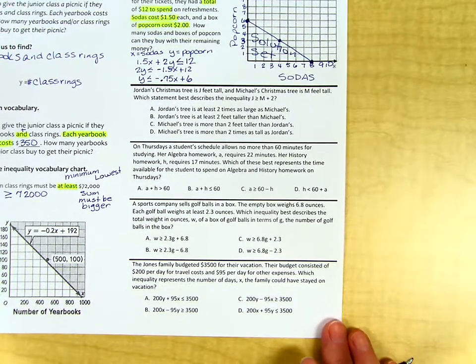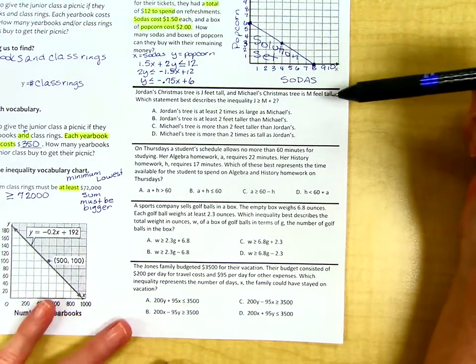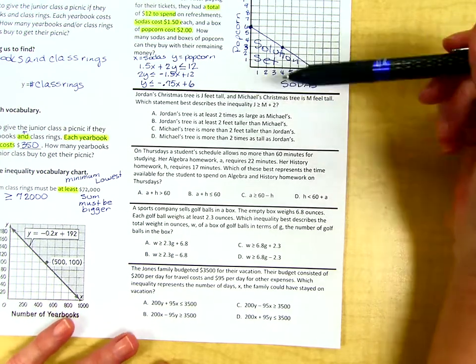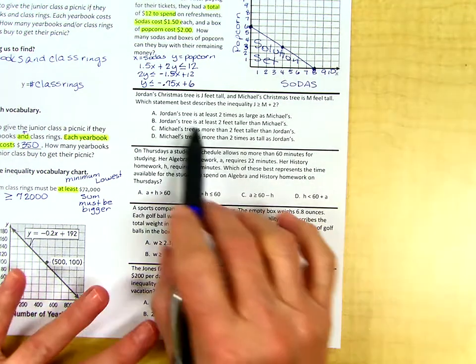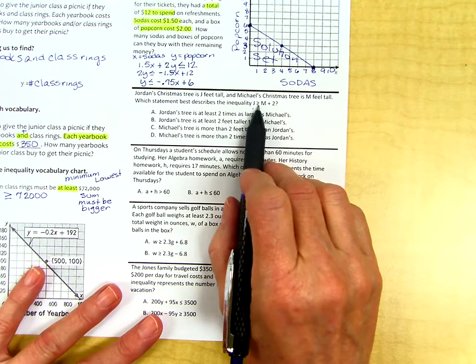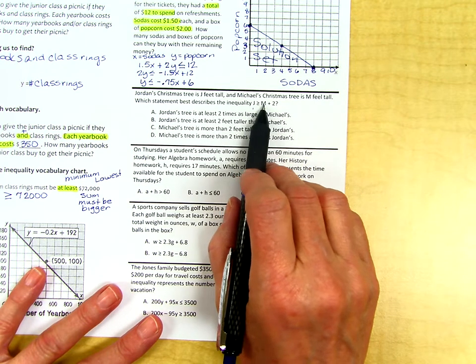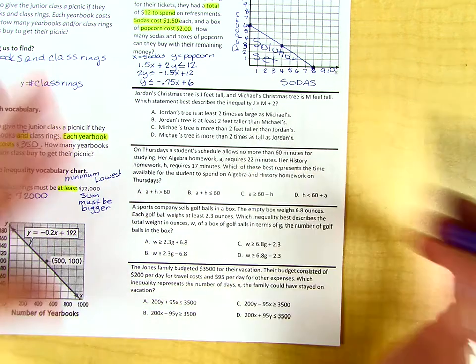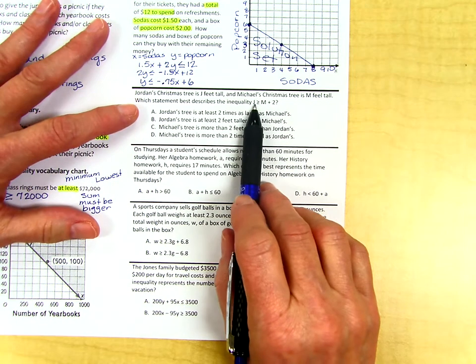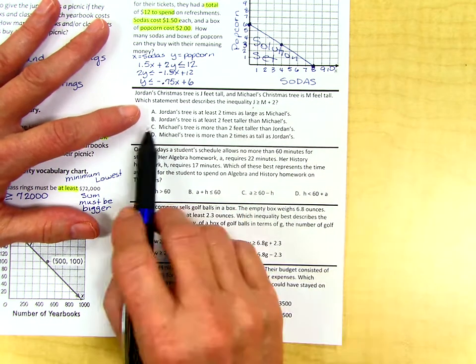So let's look at the last four. Jordan's Christmas tree is J feet tall, Michael's is M feet tall. We have the inequality J is greater than or equal to M plus 2. So Jordan's tree is bigger than Michael's by 2 feet. So which one of these tells us that Jordan's tree is bigger than Michael's?